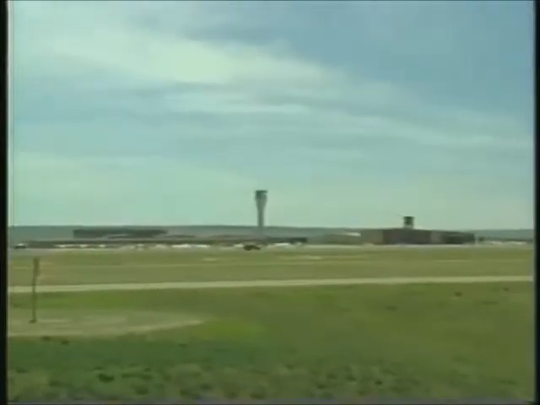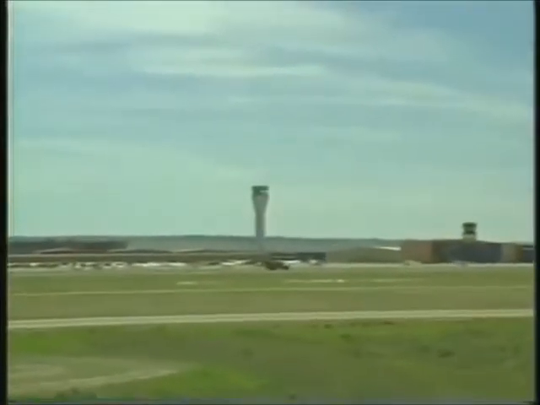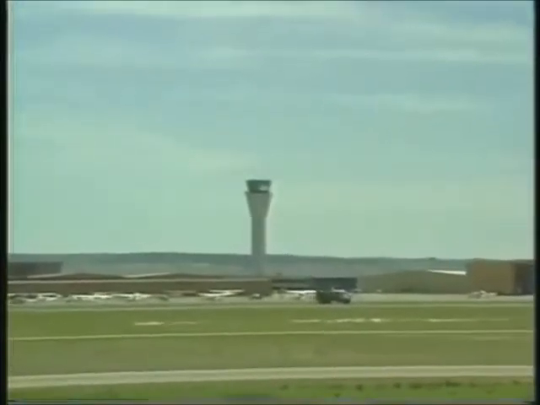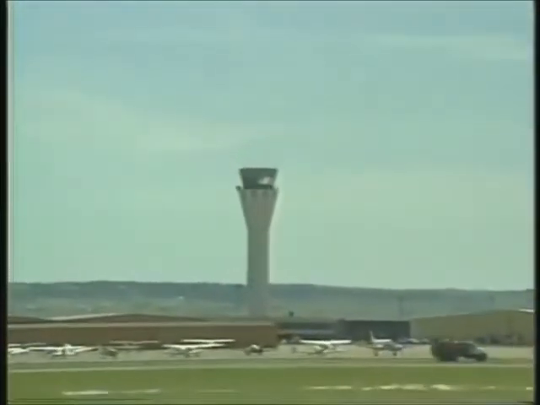At airports with an operating control tower, you must obtain a clearance to land. Cessna 740, cleared to land, runway 17. You may also receive additional instructions after landing. Cessna 740, next available taxiway, contact ground, point 7.